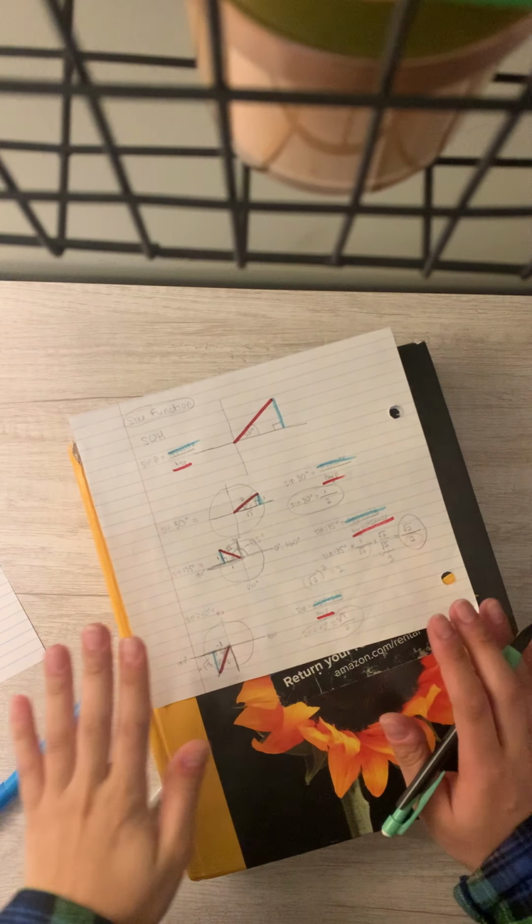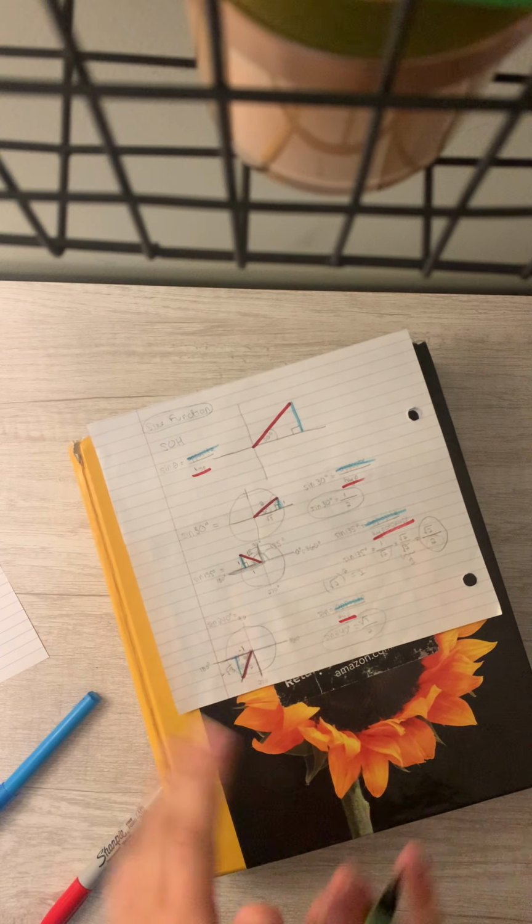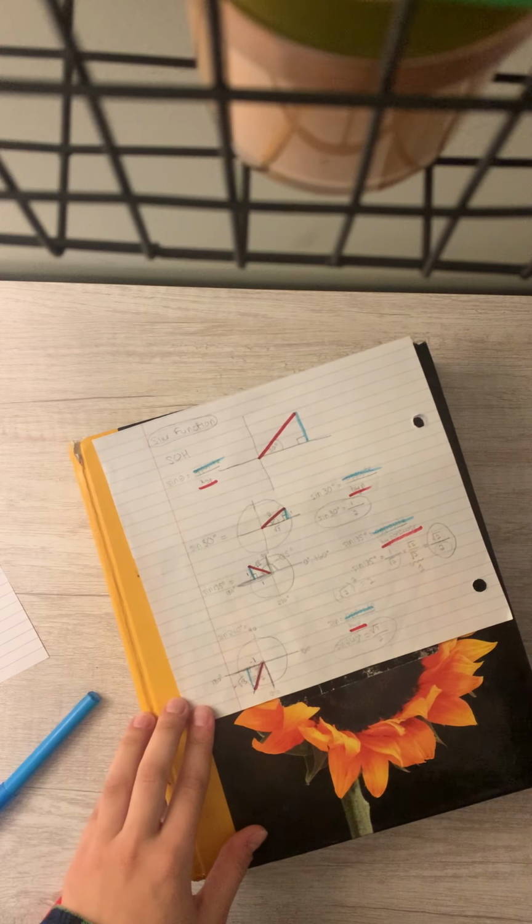Yeah, so I'm sorry, that got kind of confusing on the last one here. But yeah, so that's how you do your sine function.